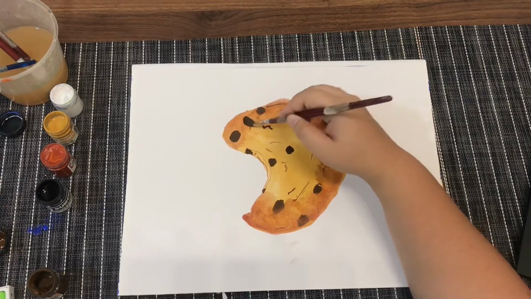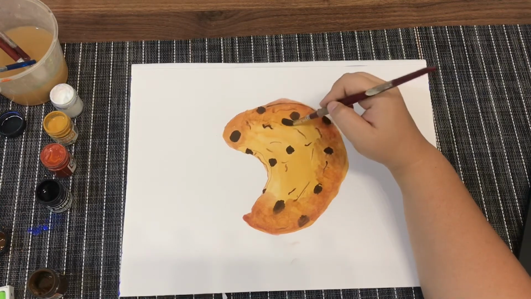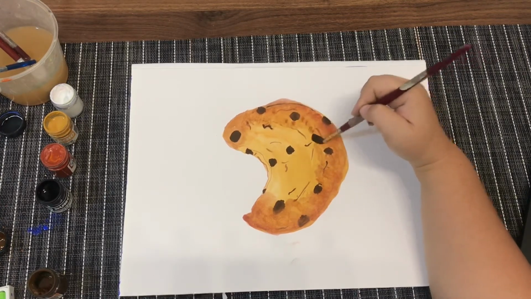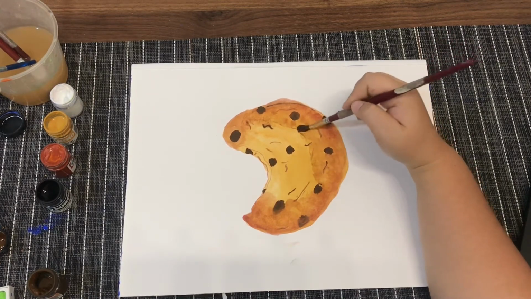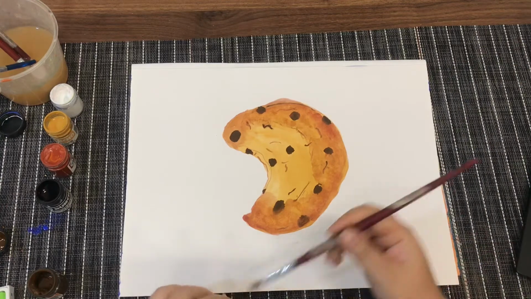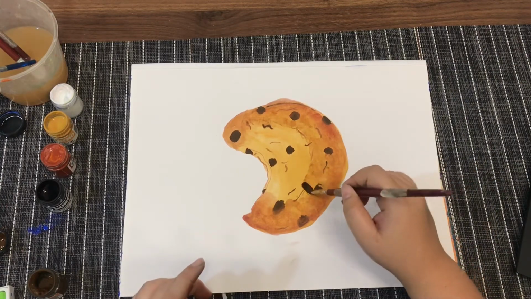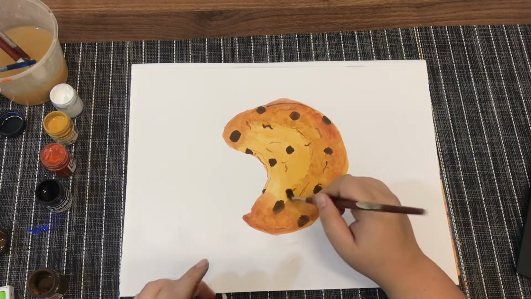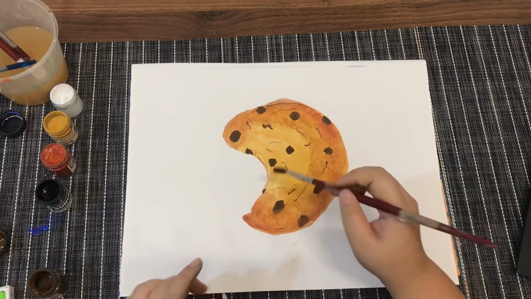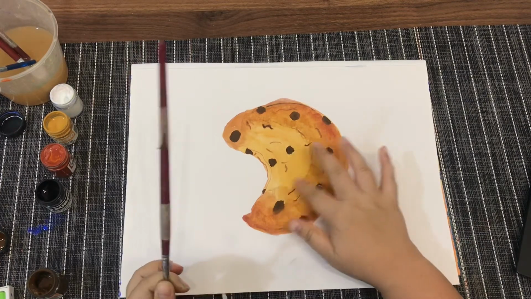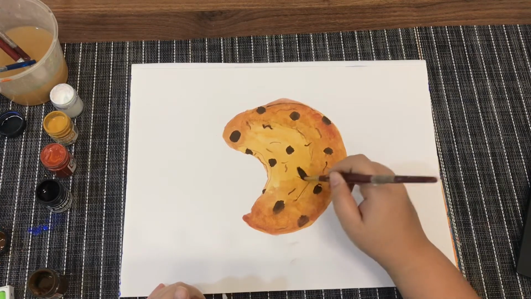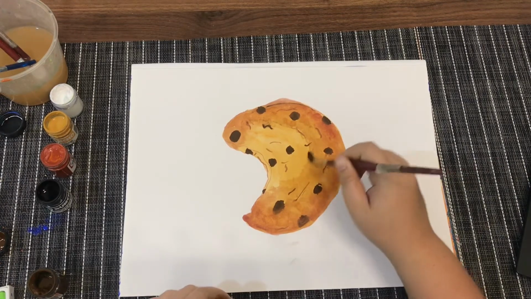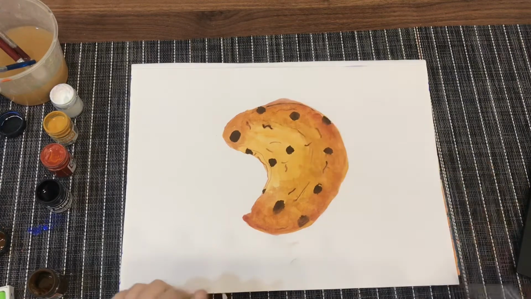As you go to the middle of the cookie, you can apply just a little bit of color, or you can wet the brush again to remove excess color. Right now you see in the middle of this cookie the color is a little lighter. Just leave it like that. I think that's okay already.